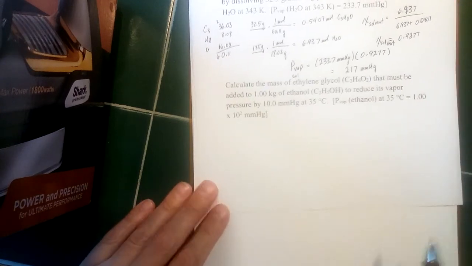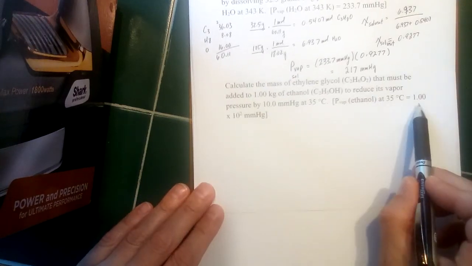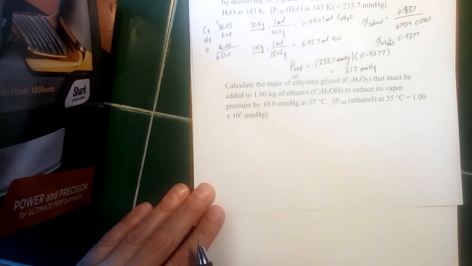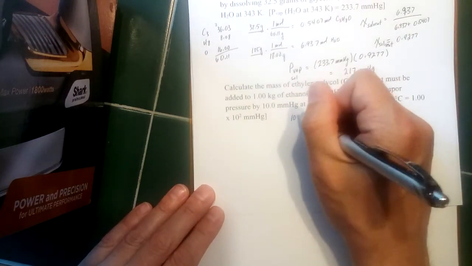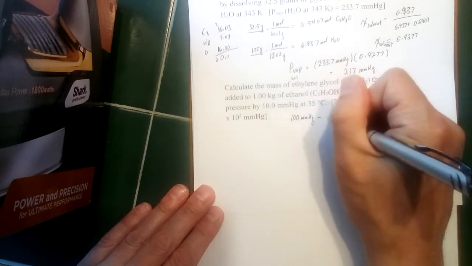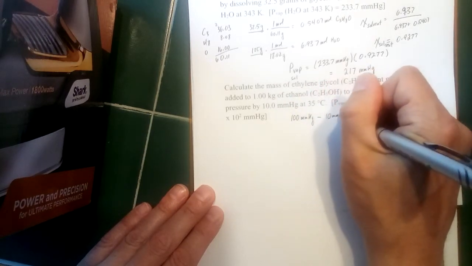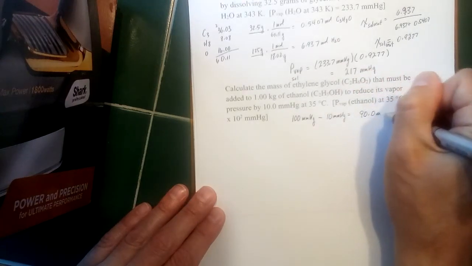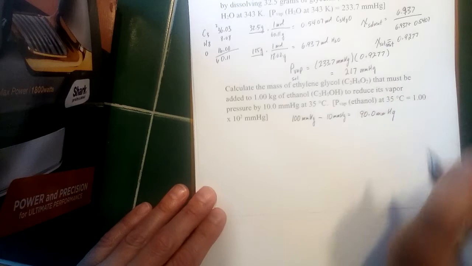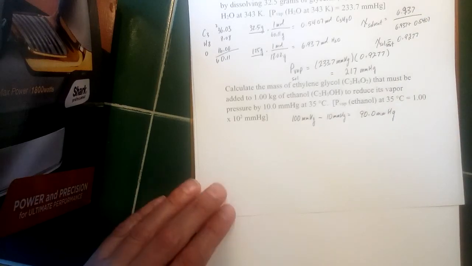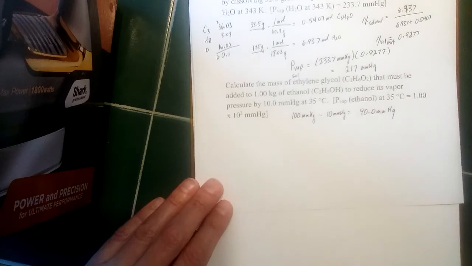In this case, we know the vapor pressure of the pure material is 1 times 10 to the 2, that's 100 millimeters of mercury. If we want to lower it by 10 millimeters of mercury, that means we're looking for a vapor pressure of 90 millimeters of mercury. That's what we're looking for in our reduced solution.